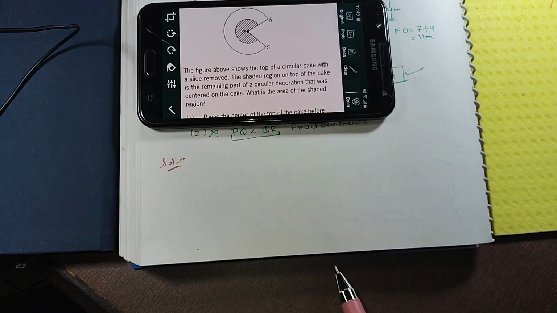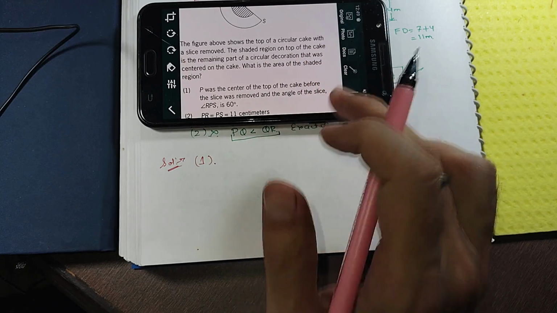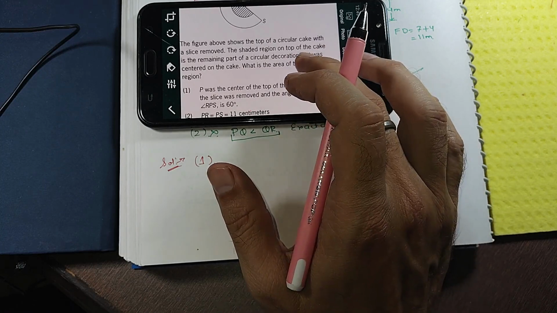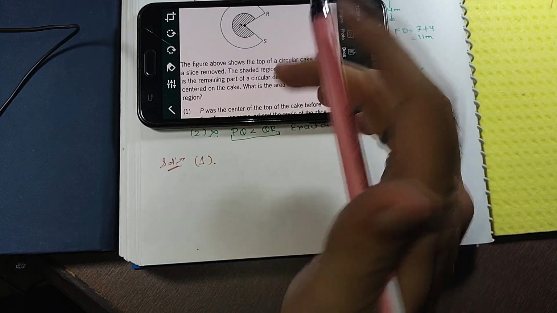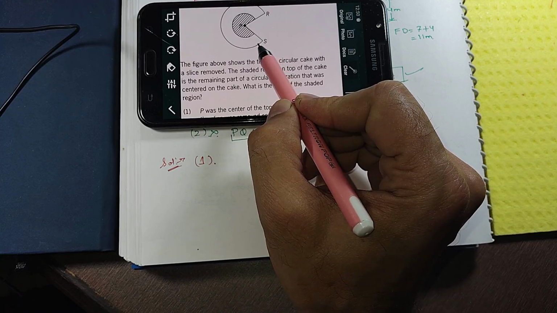So we need to find the area of the shaded region. Now moving to statement 1. P was the center of the top of the cake before the slice was removed, and the angle of the slice, angle RPS, is 60 degrees. So this angle RPS is 60 degrees, whose slice has been removed.